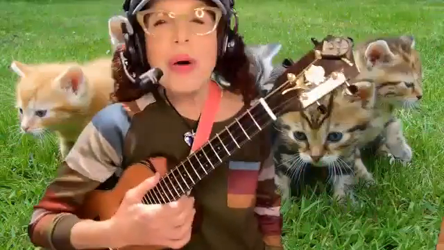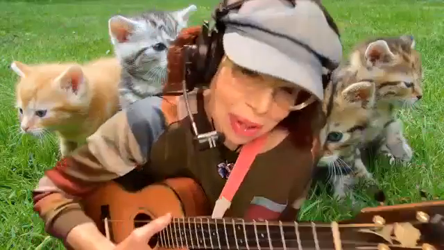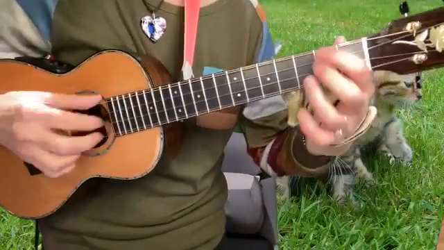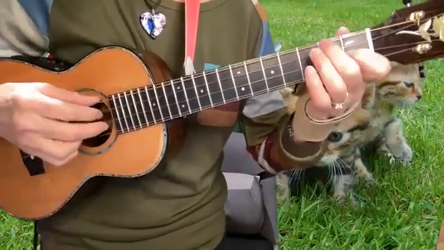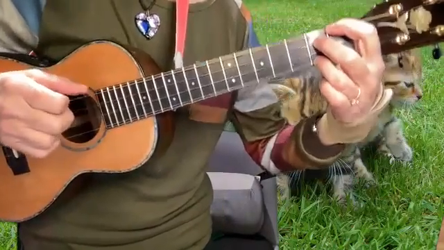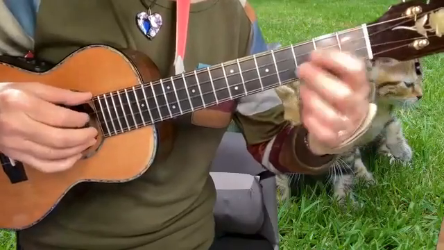Hello! We're creating a chord melody for The Cat Came Back. And it looks like this. It's over the verses. We're just using verse 1 as a template.